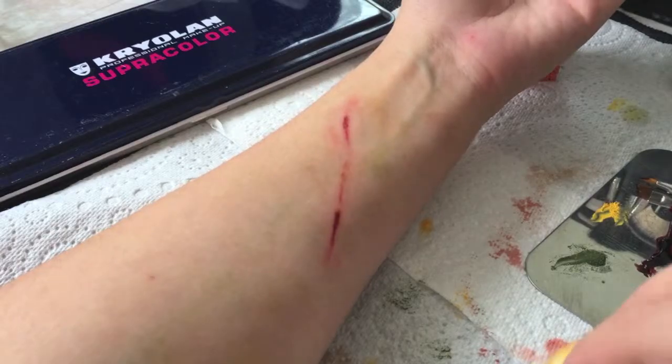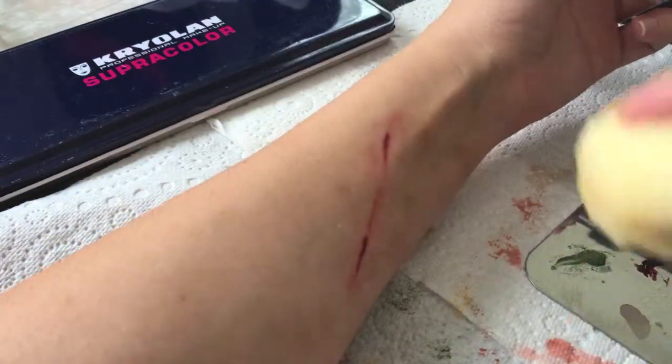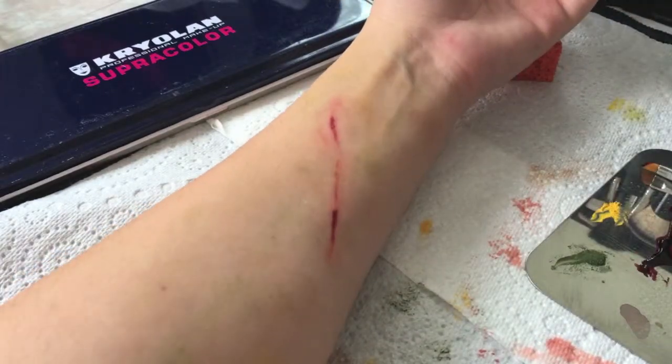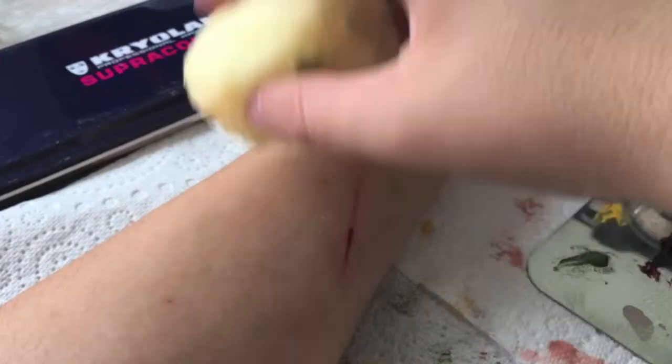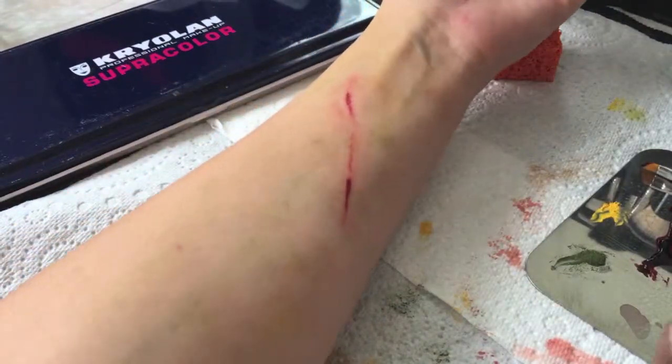So that's basically it for the infected scratch wound. You can add some liquid blood if you want to, or more blood around the wound. It's up to you guys. If you didn't like the colours I used for the infection or the marbling of the skin, you can change them. You can add purples or more blues.